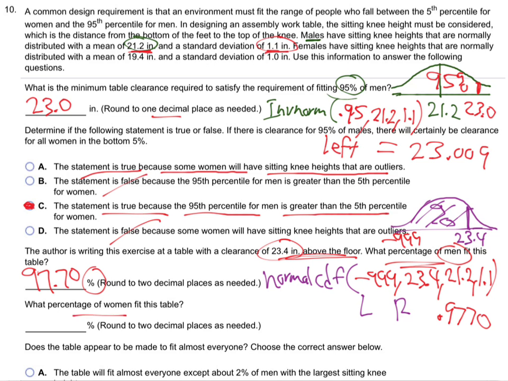And now they ask for women. The only thing that's going to change for women is they have a different middle and standard deviation. All the rest is the same. You still want women to fit under the table. You still want women to be below 23.4 inches, their legs fit under the table. That's going to be, I think, virtually 100% of women, isn't it? What did it come out to be? Okay, yeah, that would be my guess. 0.99999. Yeah, all the women are going to fit into that table.